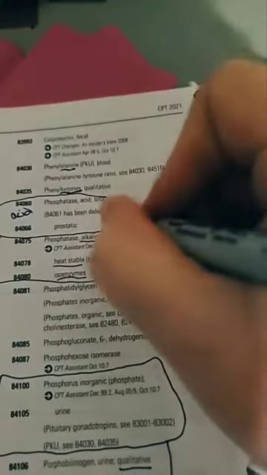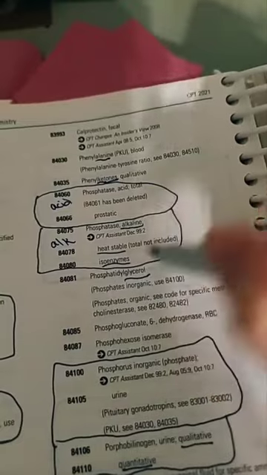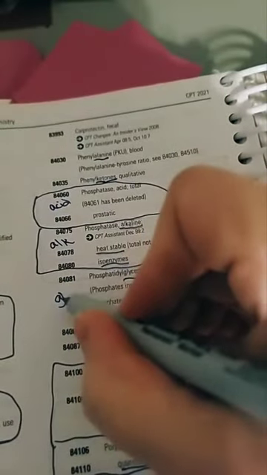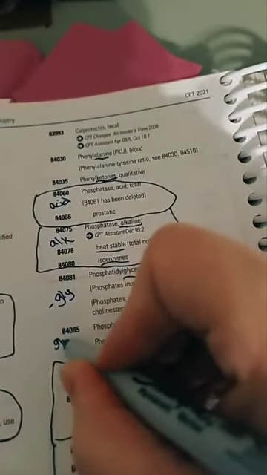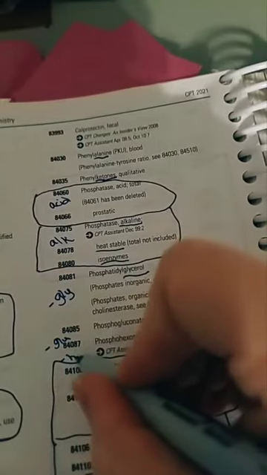So this one should have acid, and then this one should have alk, A-L-K. That is going to help you pick these faster because they're the same. And then this one is phosphorglyce, G-L-Y. And this is gluse, G-L-U instead of a Y. And this is hex, H-E-X.